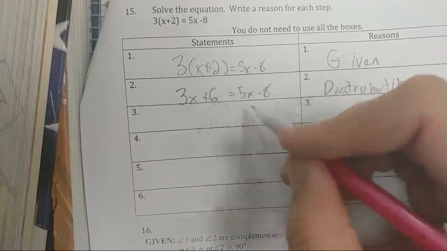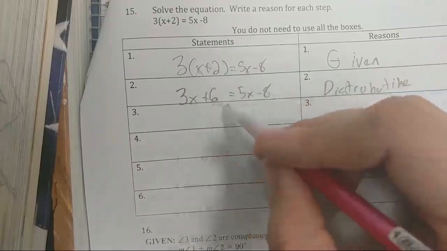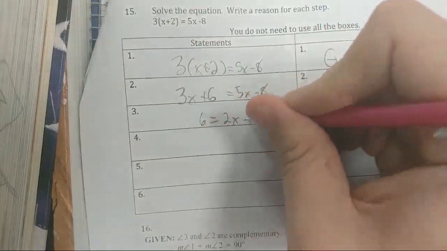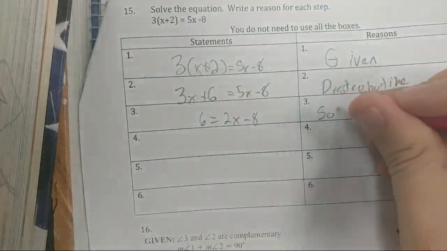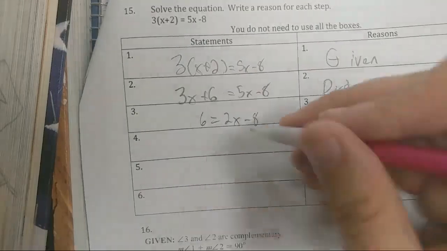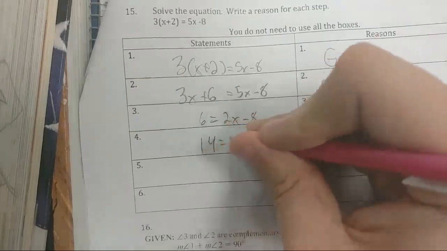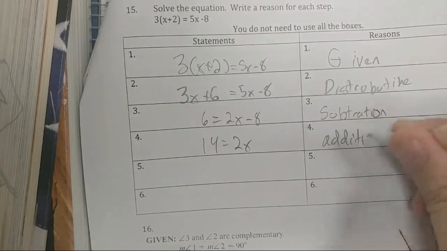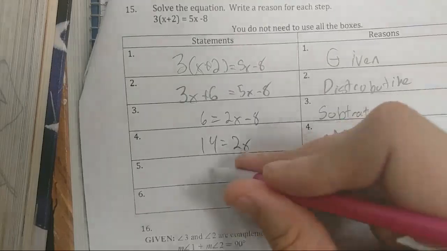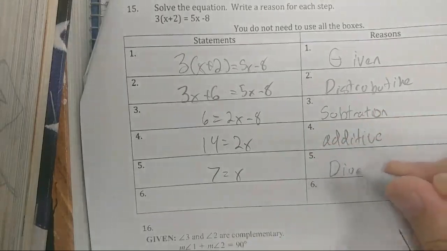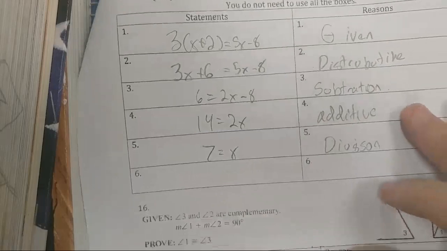Then I'm going to, let's see what I could do. I'm going to subtract 3x on both sides. So that's 6 equals 2x minus 8. That's the subtraction property. Then I'm going to do plus 8 on both sides. 14 equals 2x, additive. And then divide 2 on both sides. So 7 equals x. That's the division property.